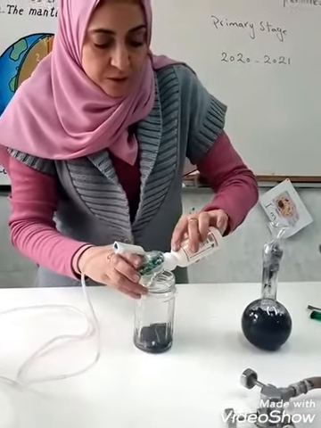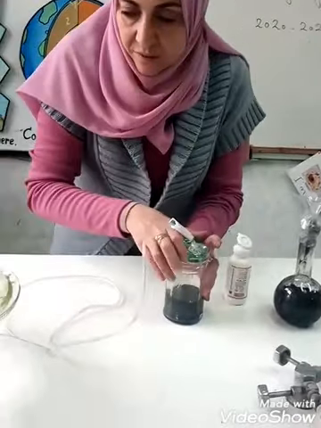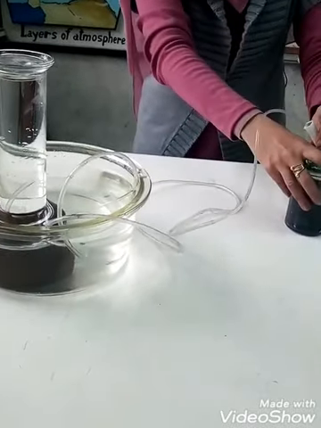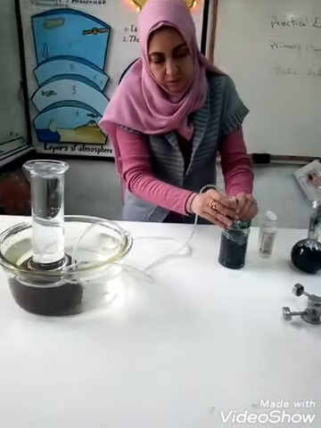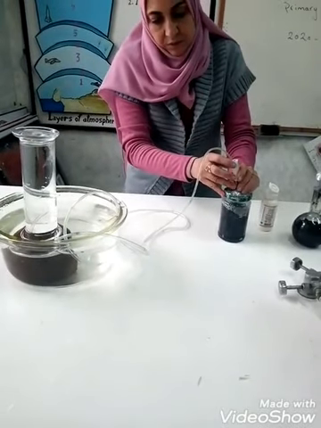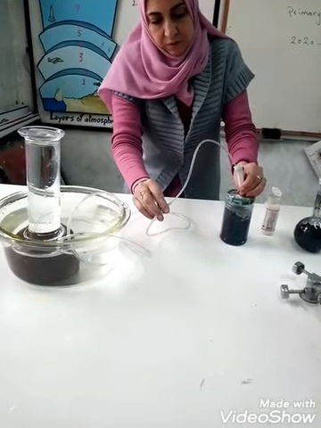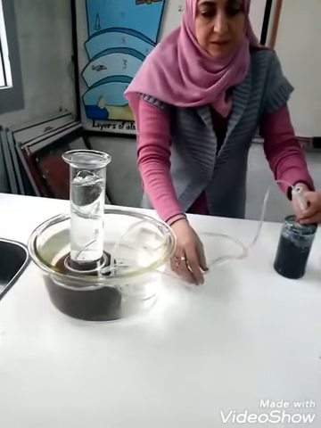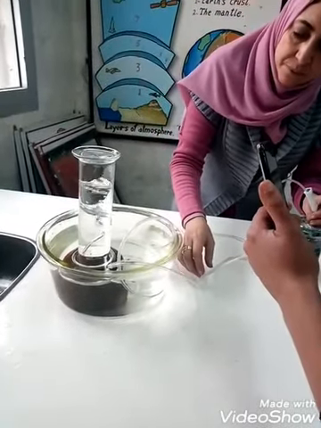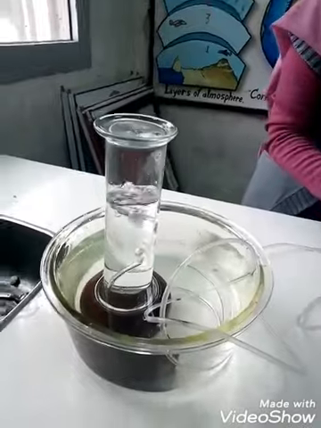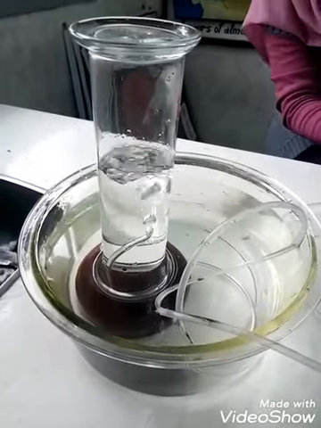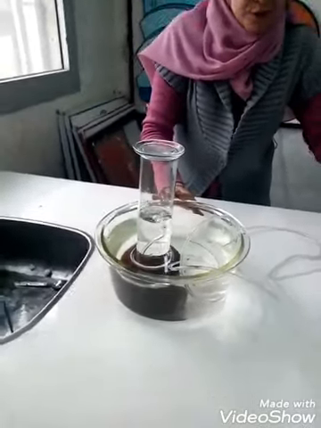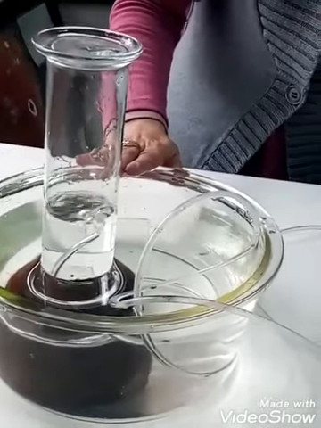Put hydrogen peroxide inside. As you see, there is a reaction occurring. The reaction happens here, and if you notice, there are gas bubbles. These gas bubbles evolve in the cylinder. We will test it now.